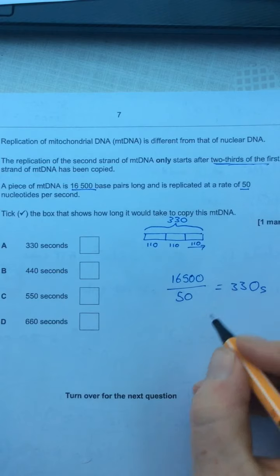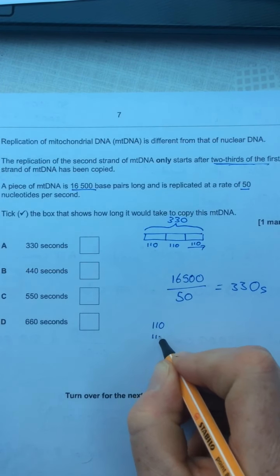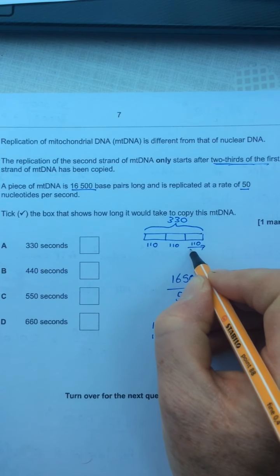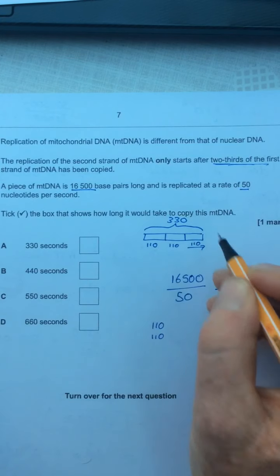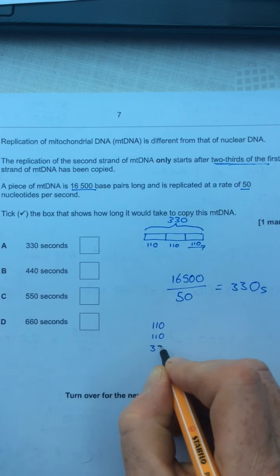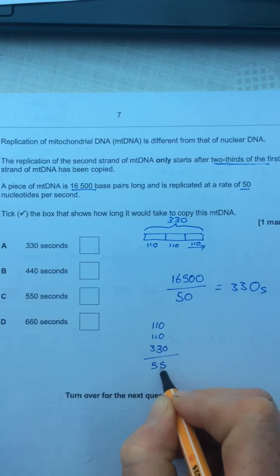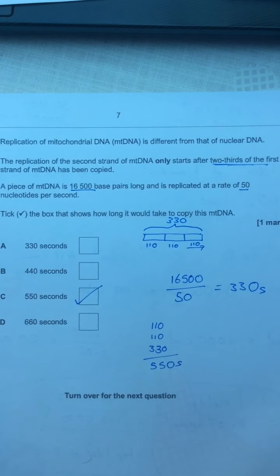Well, we have 110 seconds, and then another 110 seconds happens. Then we need to copy the whole strand, and the whole strand takes 330. If we add those all up, we get an answer of 550 seconds, which is C.